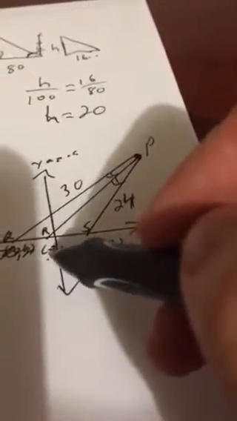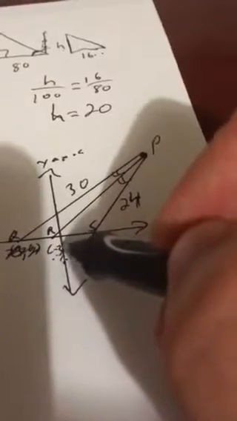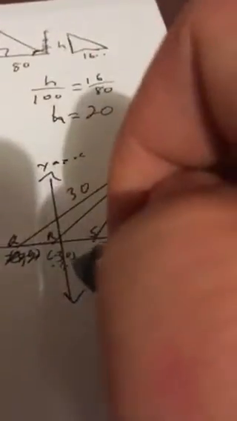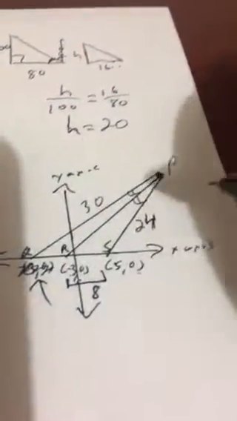So you could do the distance formula. My y's aren't changing, so I'm going to ignore them. I know that it's going to take 8, whether I do the distance formula or not, or just reason it out, because I know it's going to be 3 to 0 and then 5 to 5. So I know this entire distance right here is 8. And what we're trying to find is this distance right here.